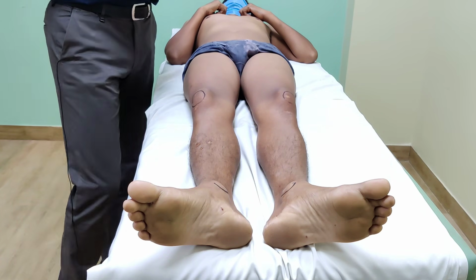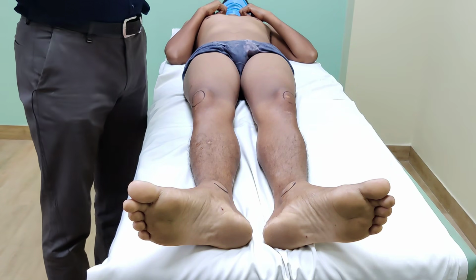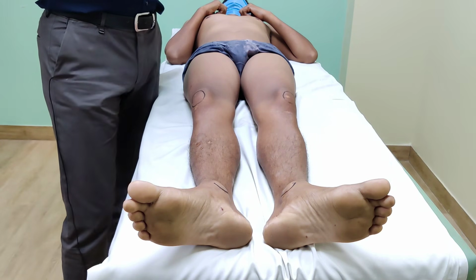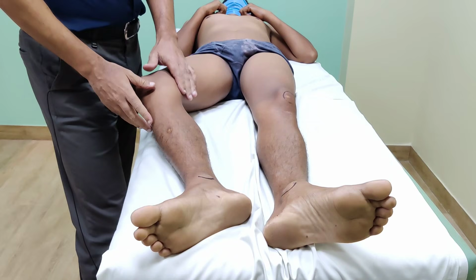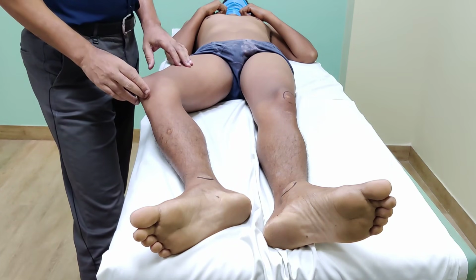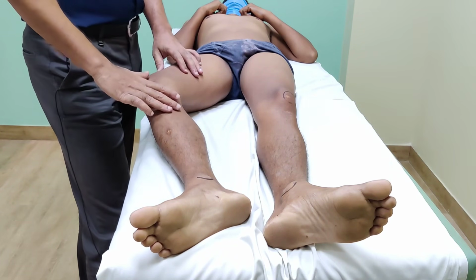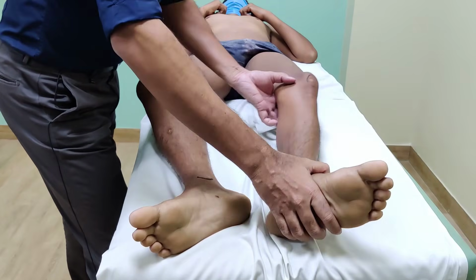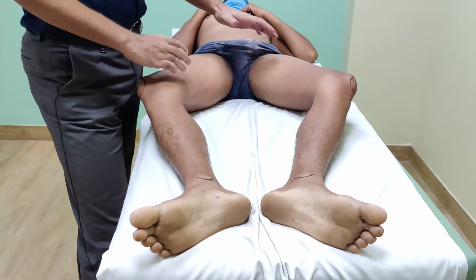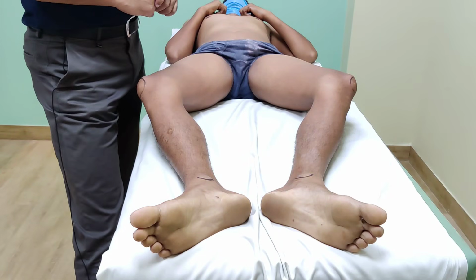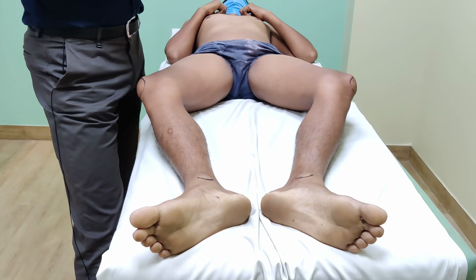And as I said, the second prerequisite is that limb has to be in identical position. For example, if this is the site of abnormality and this is the position of the limb, and we cannot correct this, then we have to recreate the deformity on the opposite side so that both the legs are in identical position.